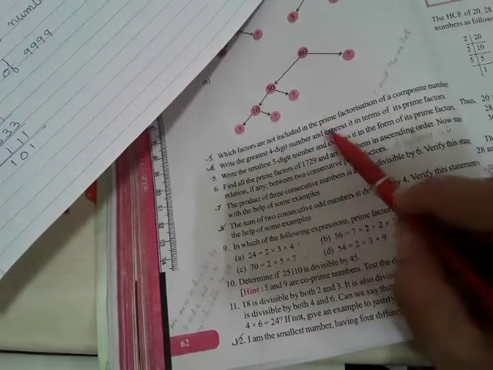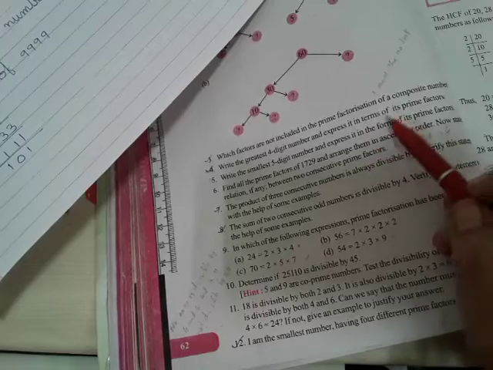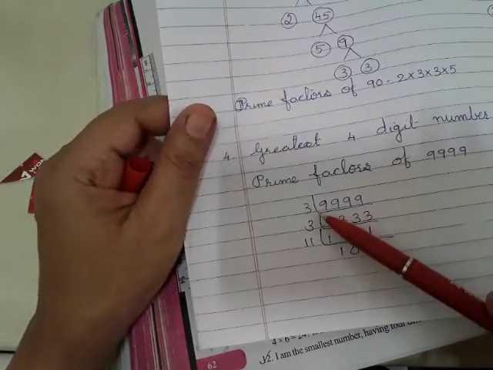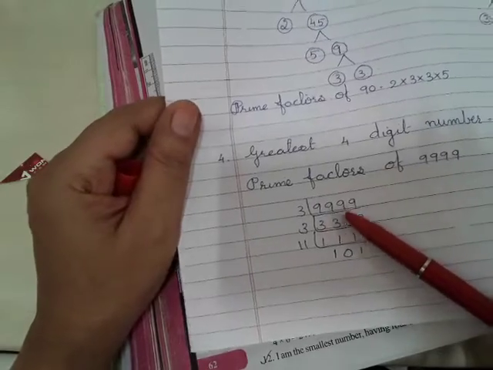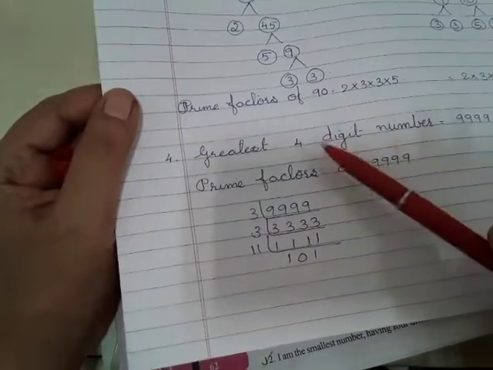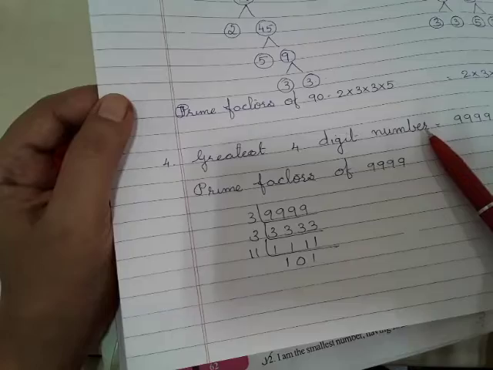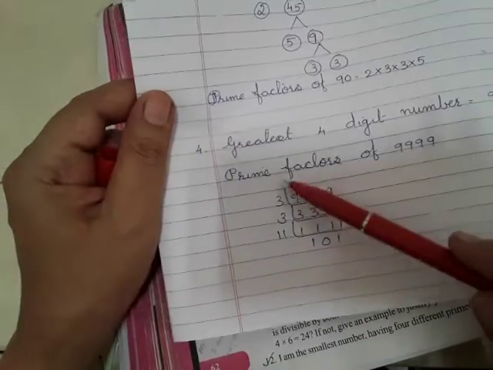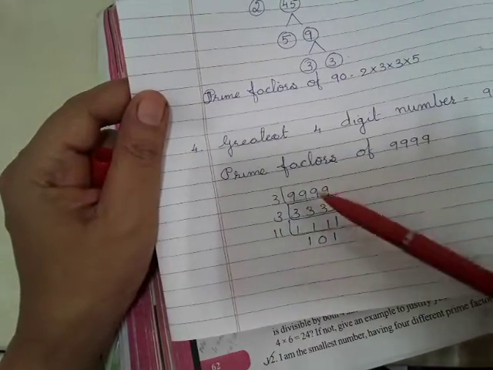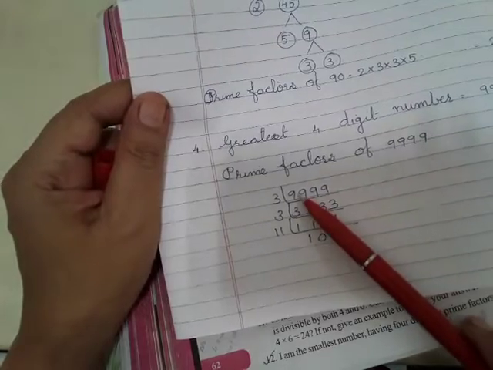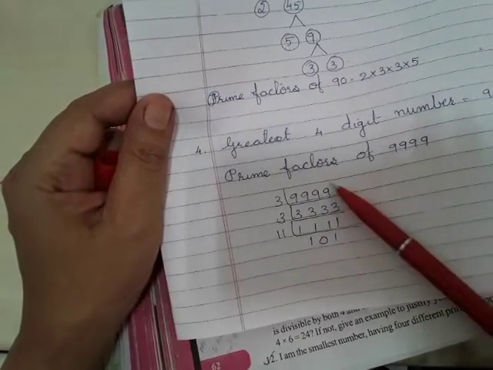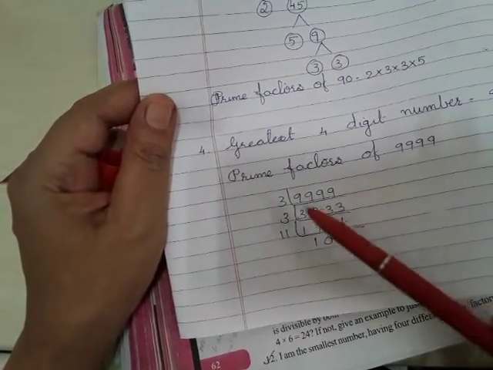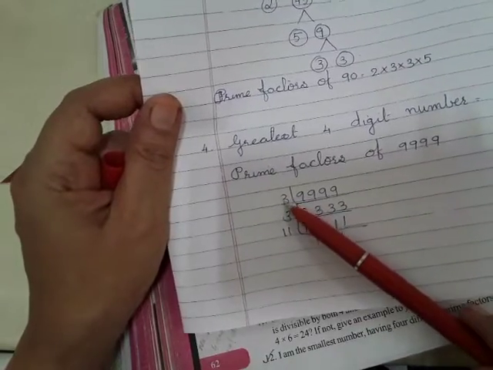Now our question: write the greatest 4-digit number and express it in terms of its prime factors. You see, I have written 9999. That is the greatest 4-digit number. How to do prime factorization? You see the method. It is not divisible by 2 because it is an odd number. So we can take 3.